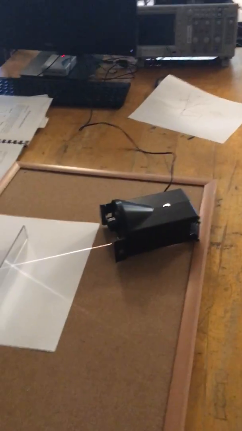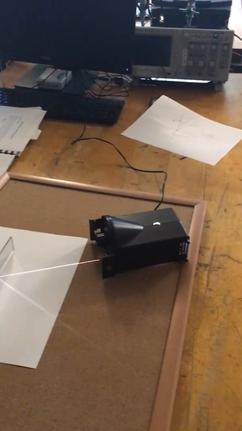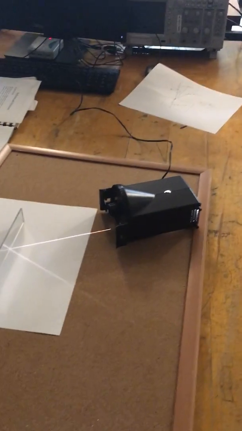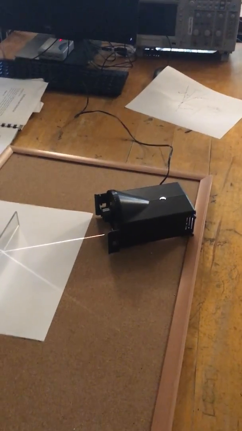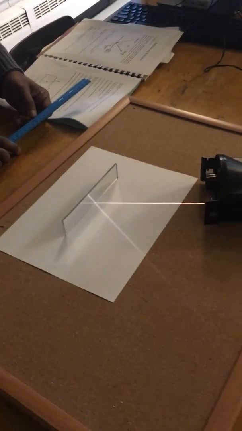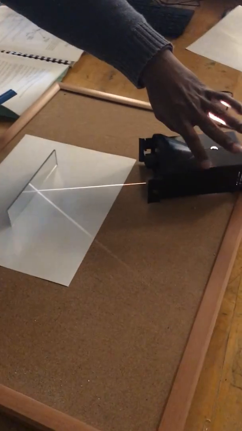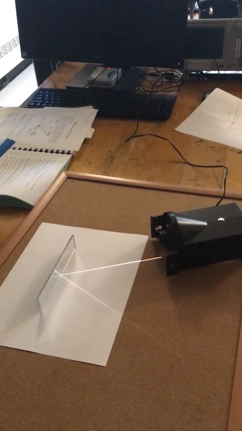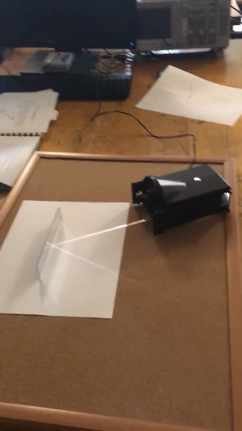So here we have these set up for the reflection and refraction lab that we're going to be performing today. The difference between reflection and refraction is that reflection, as we have shown here, is light bouncing off of a surface, whereas refraction would be light passing through a surface, but its path being altered as it passes through, so it would go out at a different angle than where it entered.